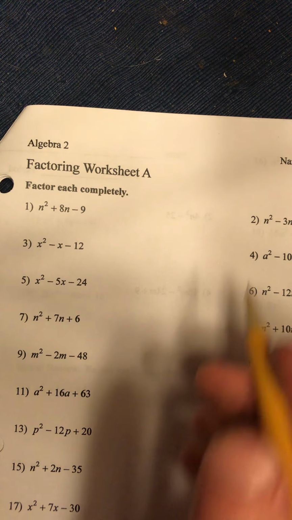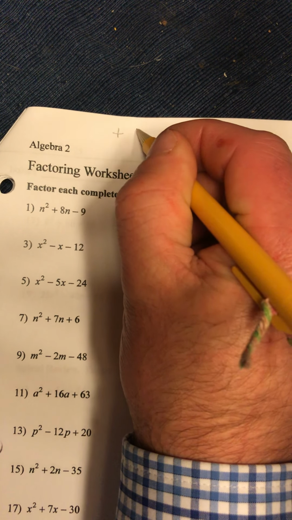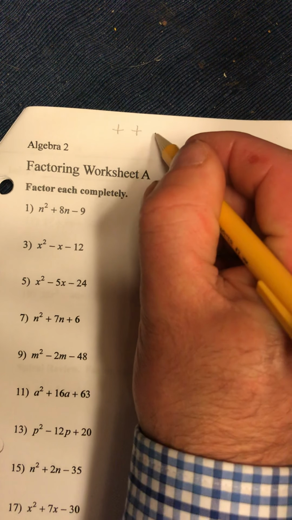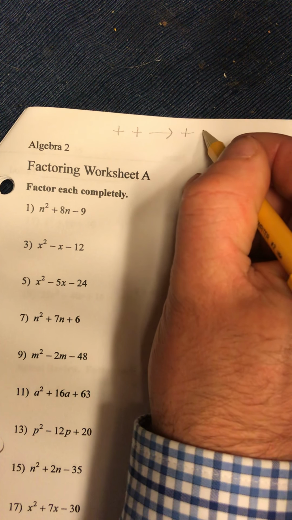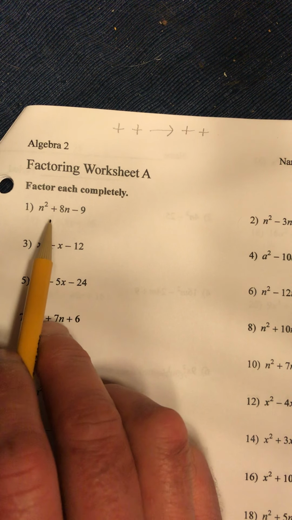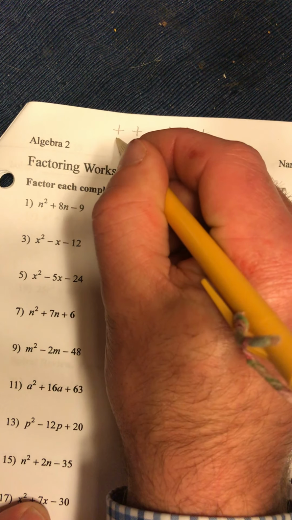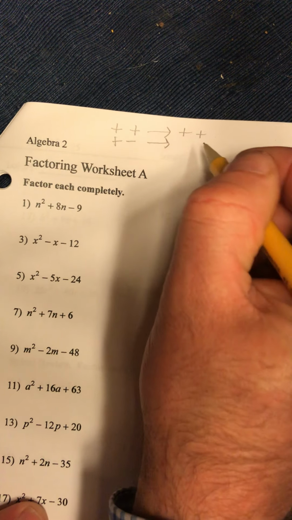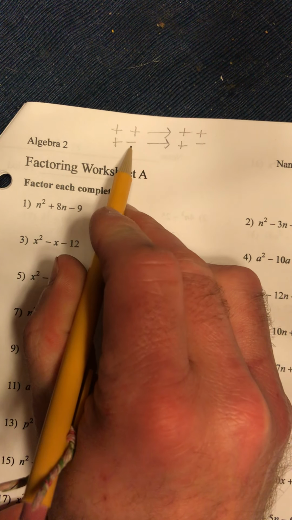Okay? When I start out with factoring, if I start with a plus for my equation, my solution would be a plus. If I started with a plus minus, like we have here, then I'm going to end up with a plus minus, because I'm multiplying two values to get this negative.